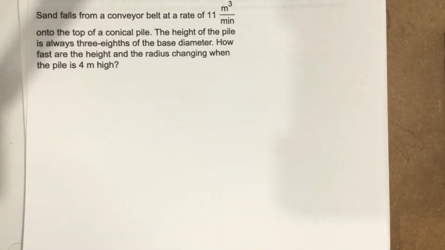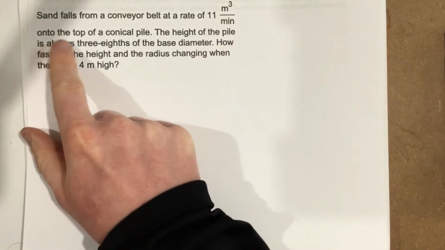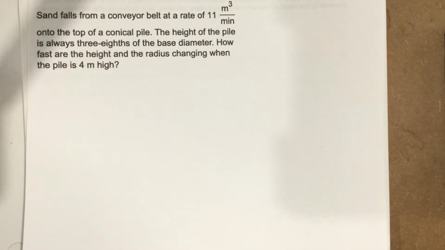This is problem number 5 from section 3.10. In this problem it says sand falls from a conveyor belt at a rate of 11 meters cubed per minute. By the way, that's meters cubed, that's a volume. Onto the top of a conical pile. The height of the pile is always 3/8 of the base diameter. How fast are the height and the radius changing when the pile is 4 meters high?